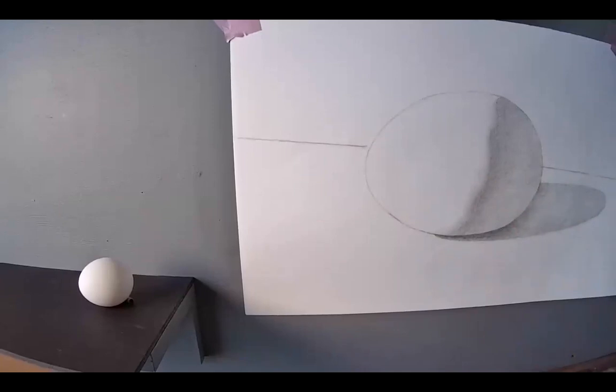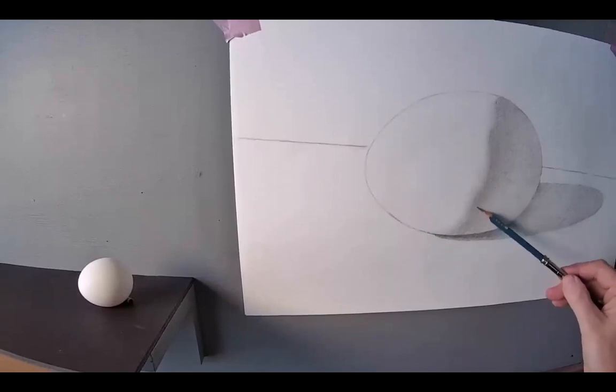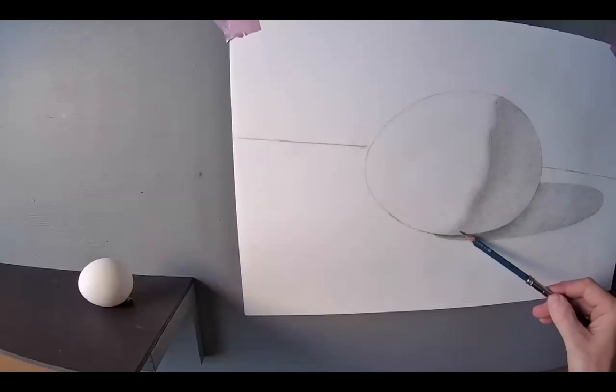A couple things happen. One is when you smudge, you end up reinforcing the flatness of the surface. So I recommend just building up tone with strokes of the drawing tool.